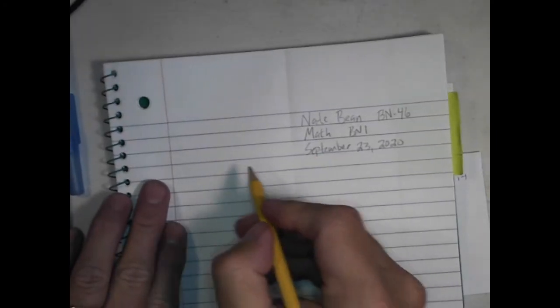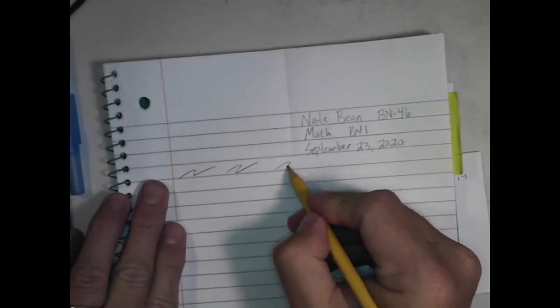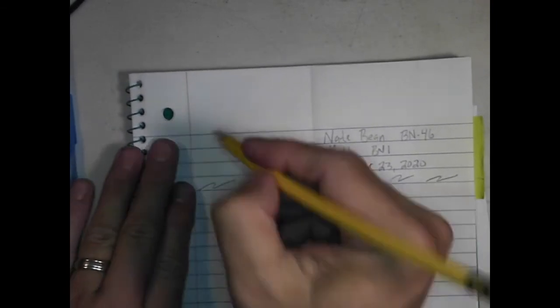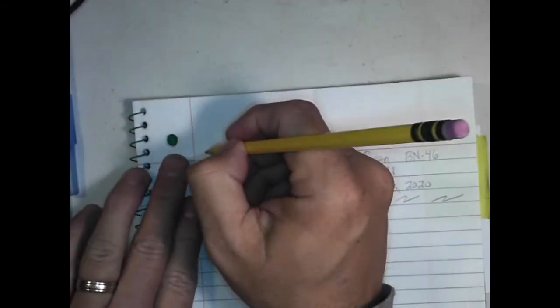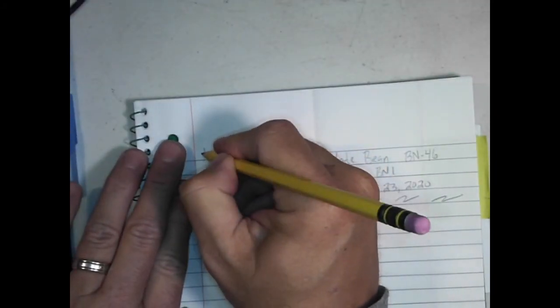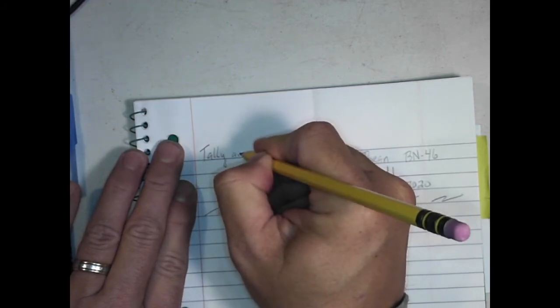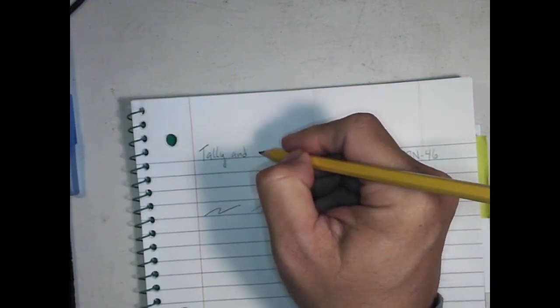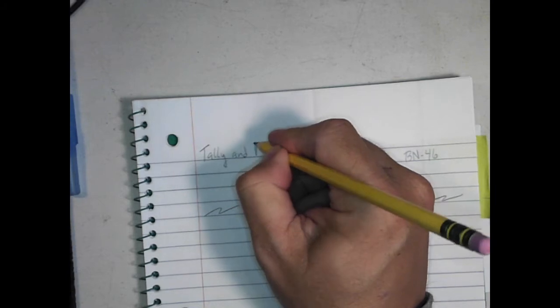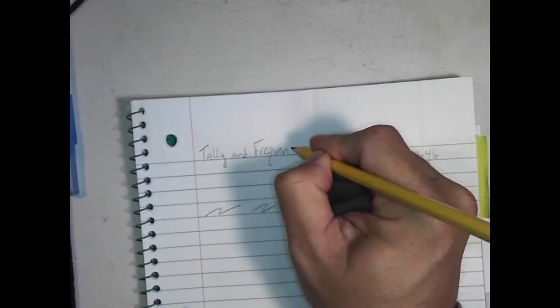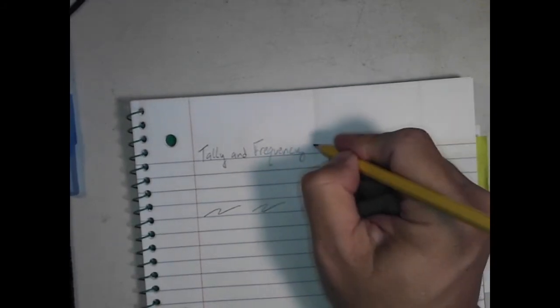All right. Then I've got my little divider I'm going to do here so that I'm not writing above that. And then up here is the assignment. And the assignment is going to be tally and frequency tables.